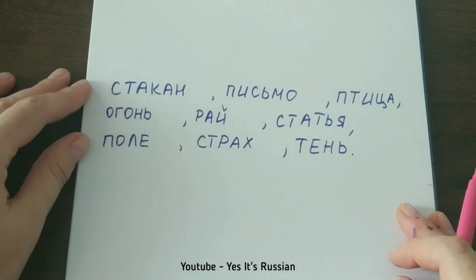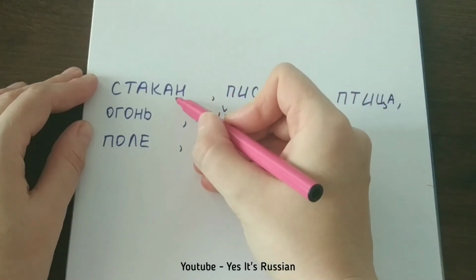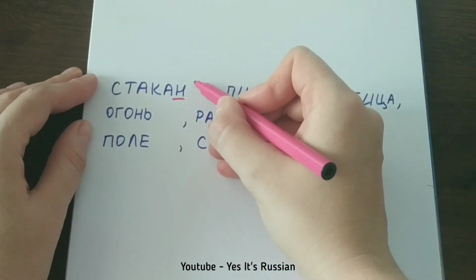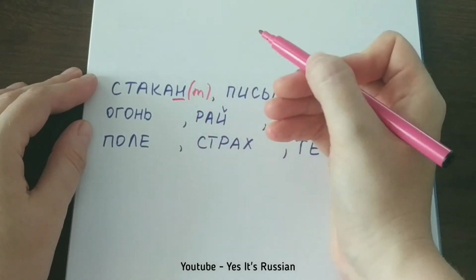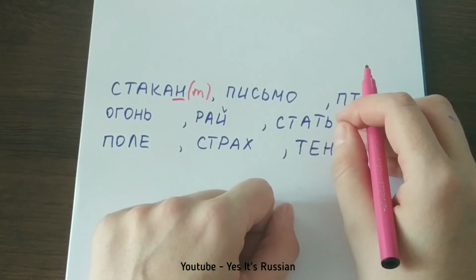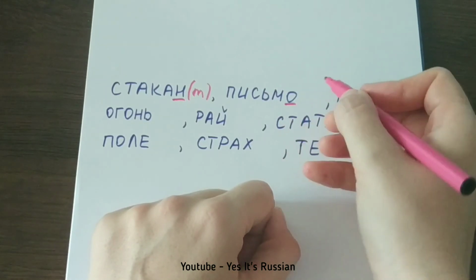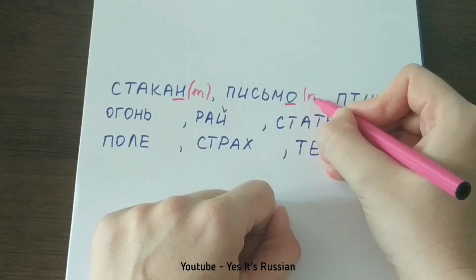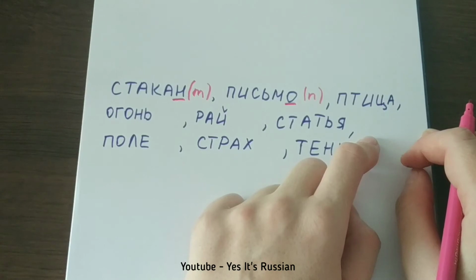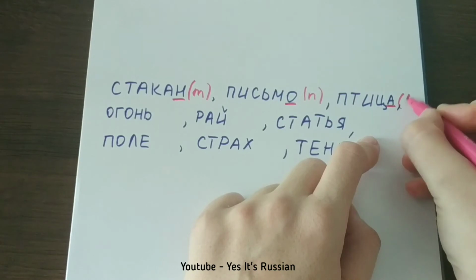The first word is стакан, meaning glass. You can see that it is ending in a consonant N, so following the rules, this noun is of a masculine gender. The next one is письмо, the meaning is letter. It is ending in a vowel O, and we know that when a noun ends in O, it is of a neuter gender. The next one is птица, meaning bird, and this one is ending in A, so it is of a feminine gender.